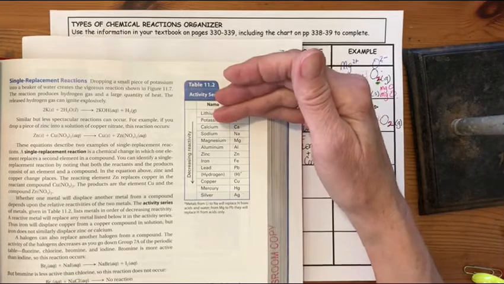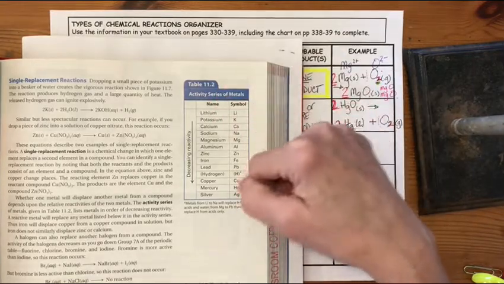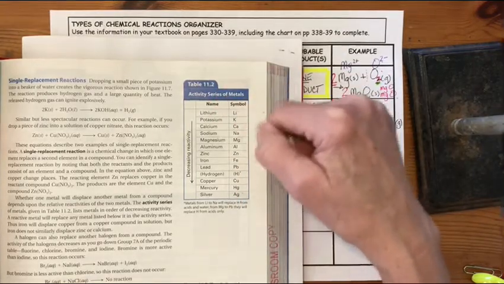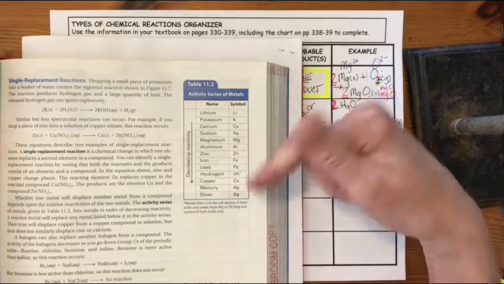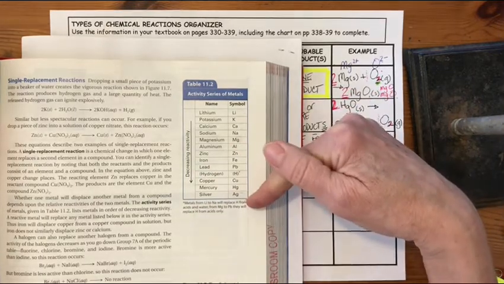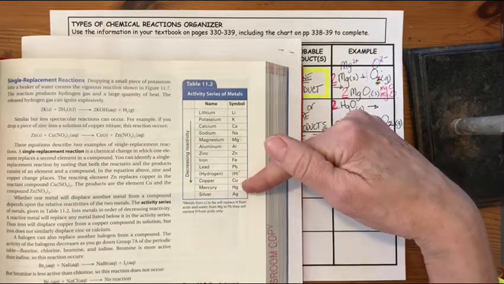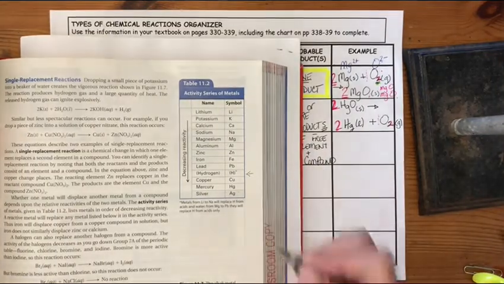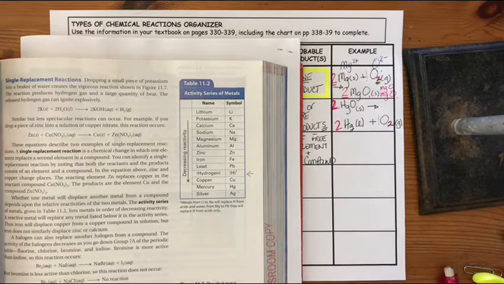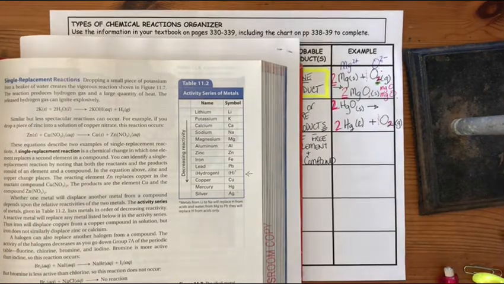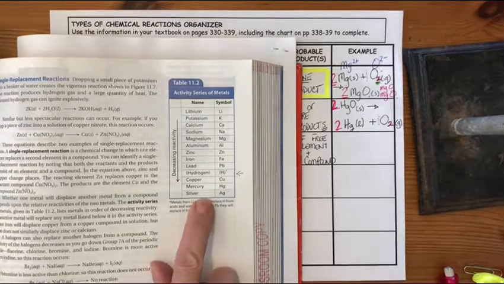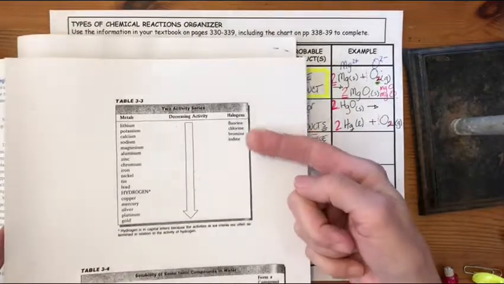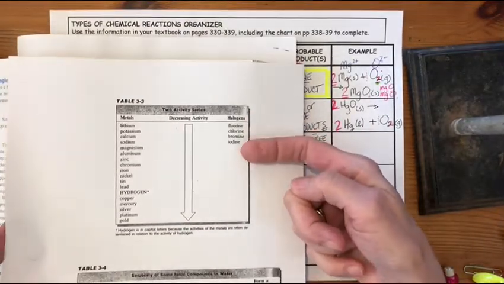The ones at the top are the most reactive and will replace, if they're by themselves, anybody below them. So silver is not very reactive, neither is mercury or copper. Hydrogen, interestingly, is in here. Of course, hydrogen is really a non-metal, but it can replace metals in compounds. Kind of weird. What this doesn't show you is that halogens also do a lot of replacing as well.